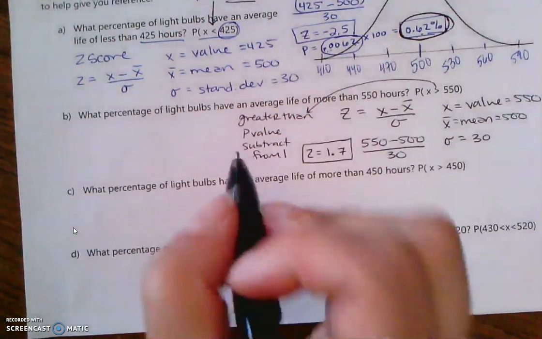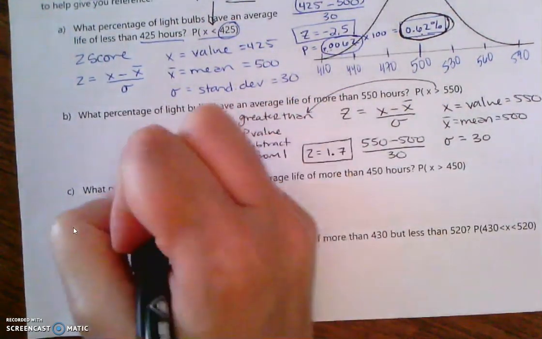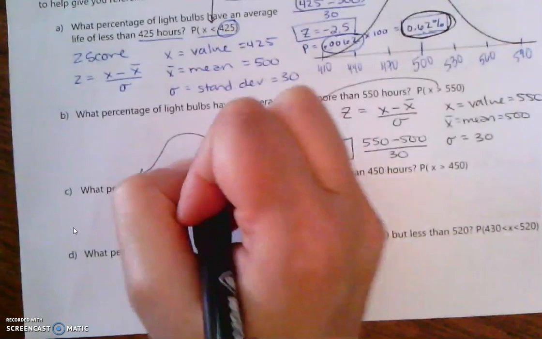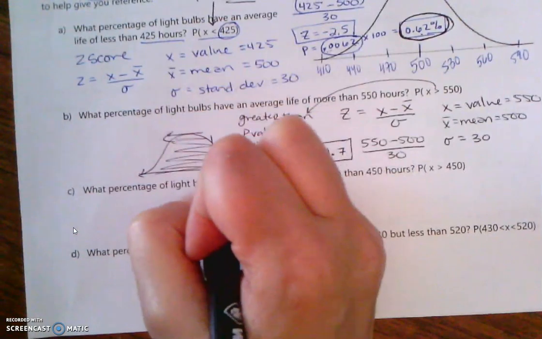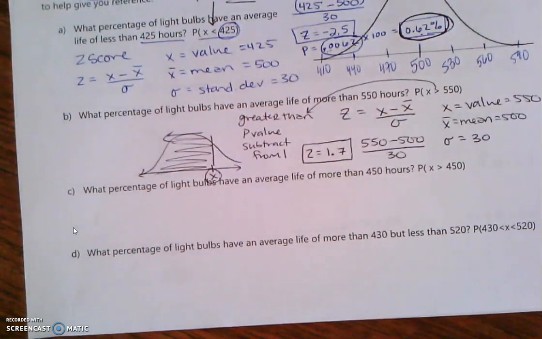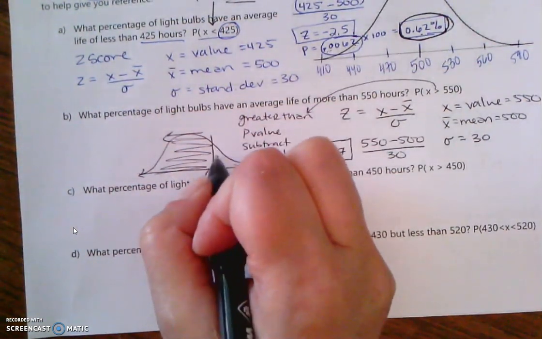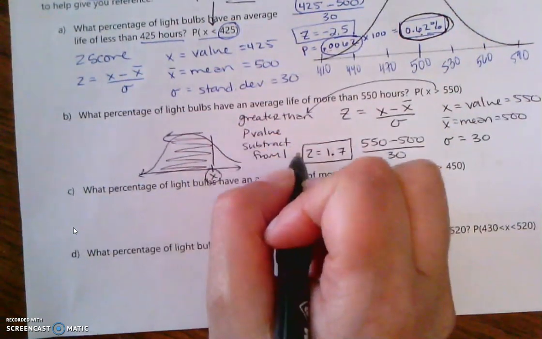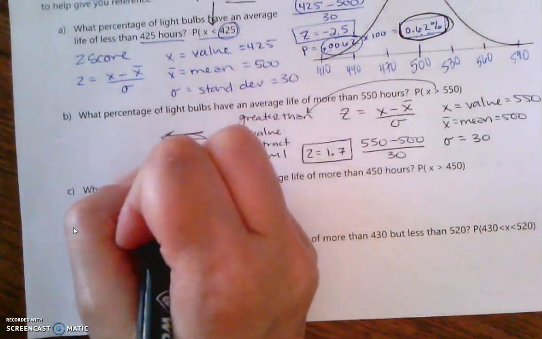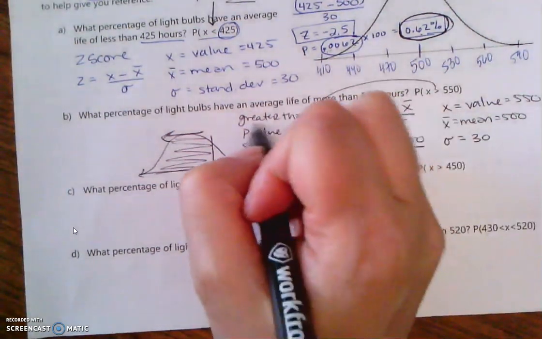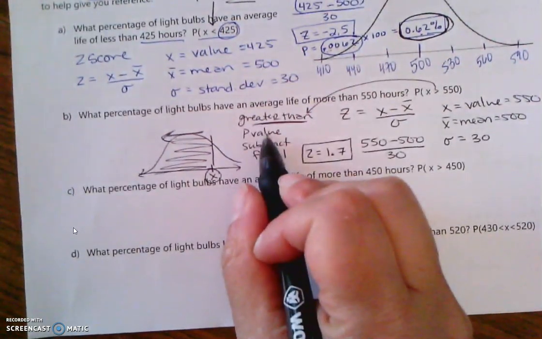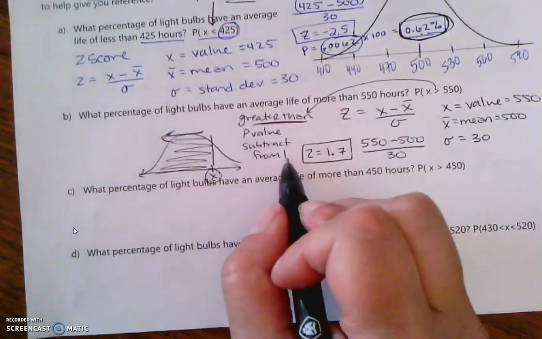All of the values for the z-table are taking into account that it's the shaded region less than the x value that you're given. So if the x value is going to be greater than that, then you're going to have to take 1 and subtract it from the p-value that you get. So always remember, if it's greater than, you take your p-value from your table and you subtract it from 1.